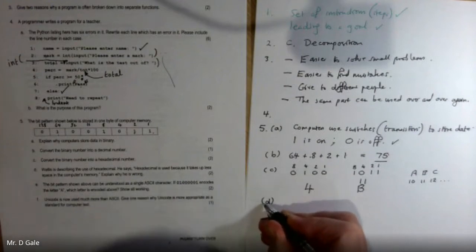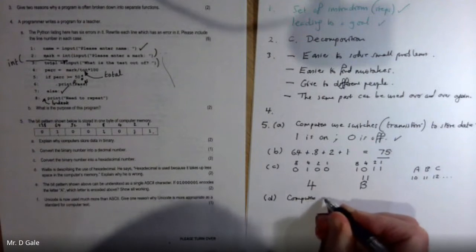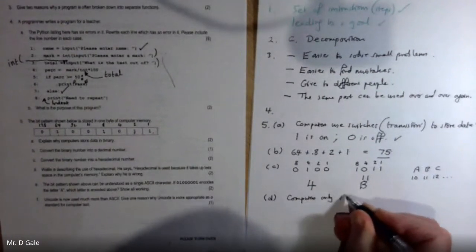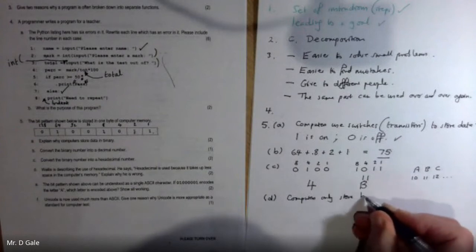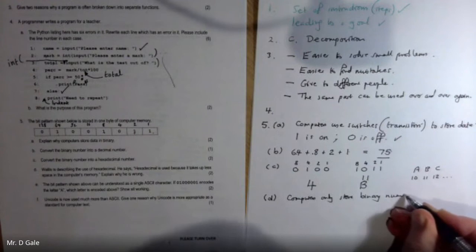Part D. Wallace is describing the use of hexadecimal. He says hexadecimal is used because it takes up less space in the computer memory. Explain why he is wrong. Well, why is he wrong? Well, we need to start off by saying that computers only store binary numbers. Well, that'll get you a mark.